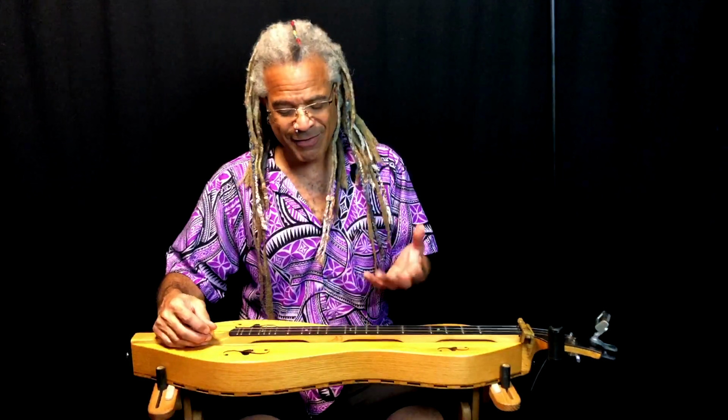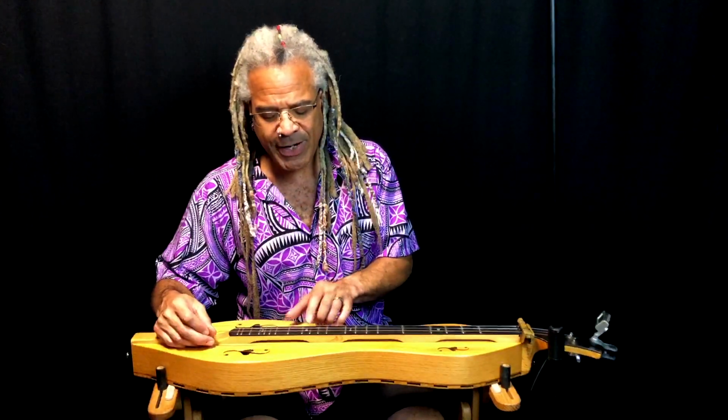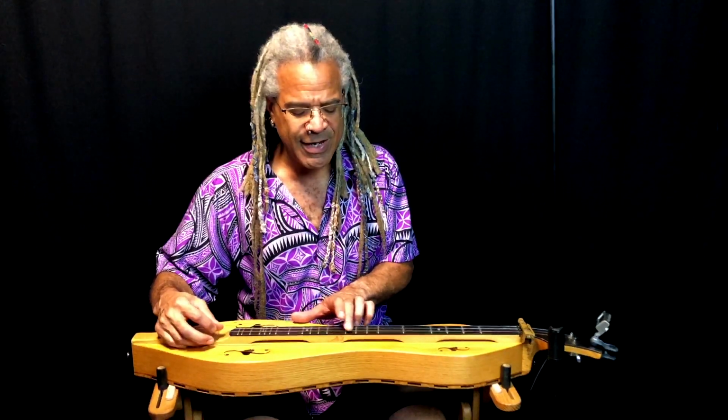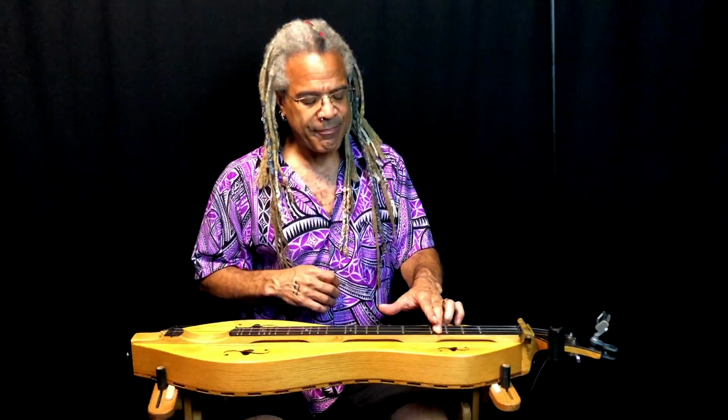Going backwards is a bit more difficult because we're not used to saying our alphabet backwards, at least not in the school I went to. But if you start to remember where the locations of these notes are, it's a little bit easier to go G, F sharp, E, D, C, B, A, and G.